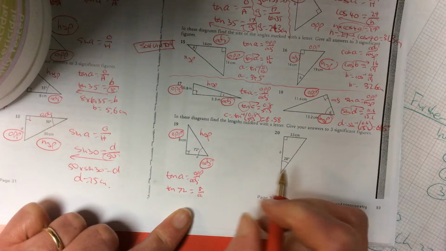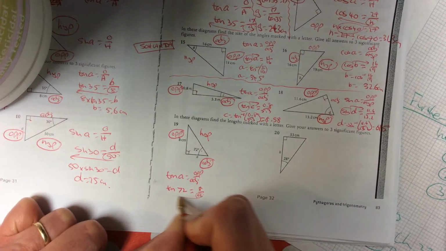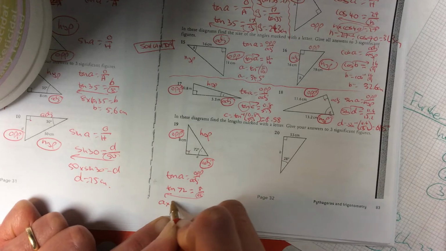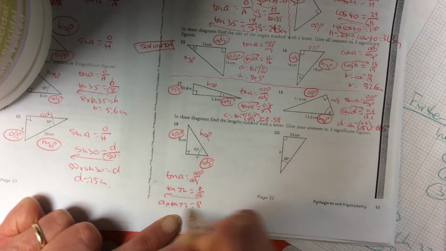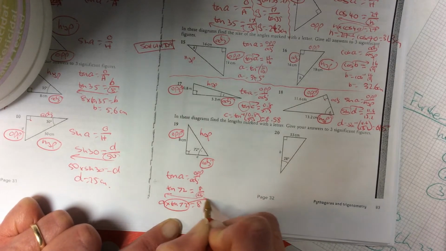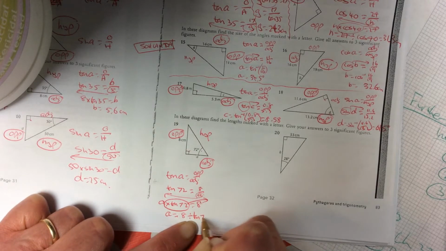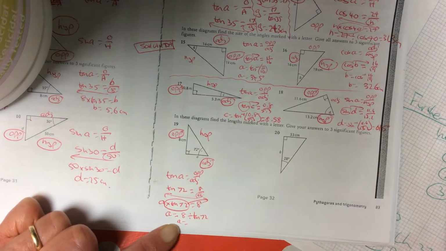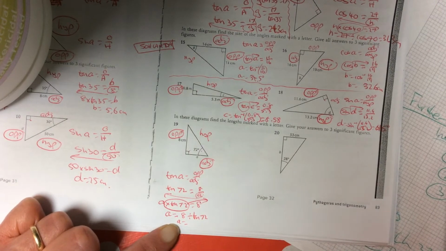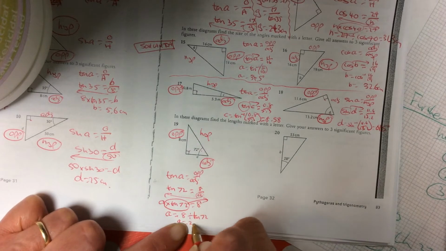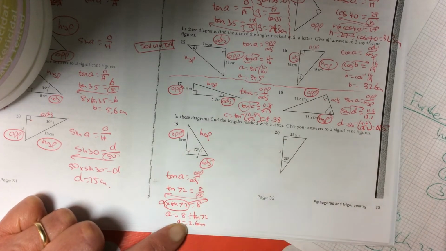Oh, it's back to different type 1. Okay, bring your A up, so it's A times tan 72. Now this time you're moving the whole thing, not just the word, and the whole thing moves over to be a division. So A equals 8 divided by tan 72, giving you an answer of 2.6 centimetres.